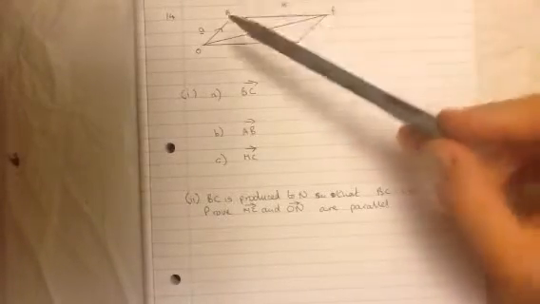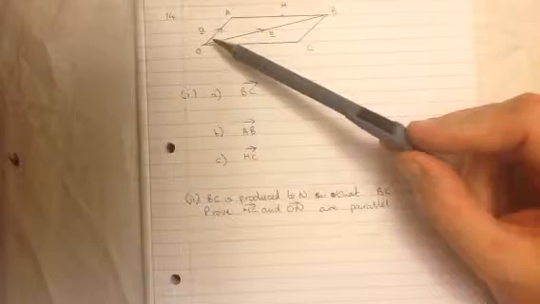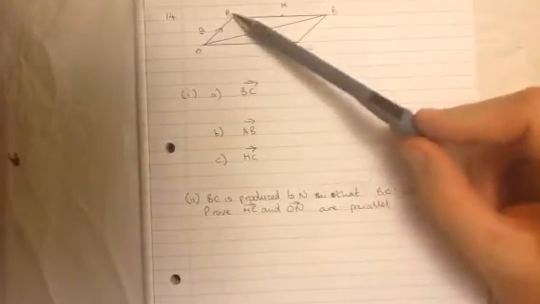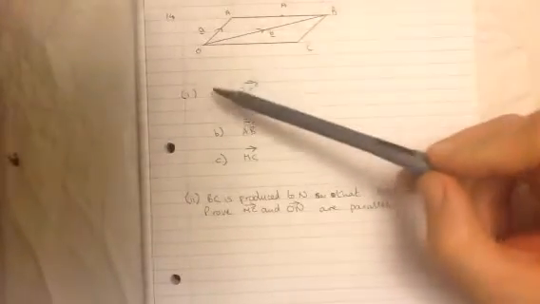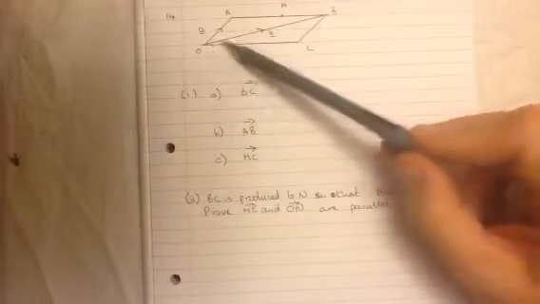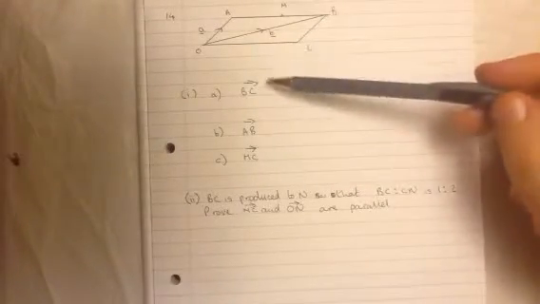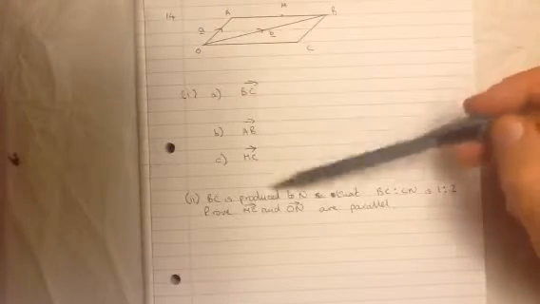So in this question we're given a diagram of a parallelogram OABC, and the midpoint of AB is M. We're told that the vector lowercase a is the same as the line segment OA, and the vector lowercase b is the same as the line segment OB. We're then asked to give the various line segments in terms of the vectors a and b.